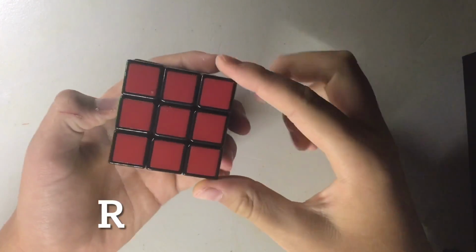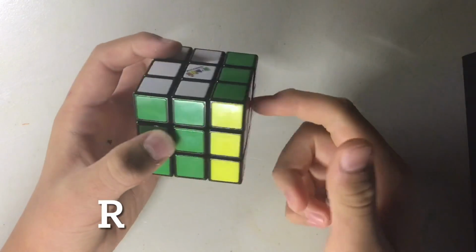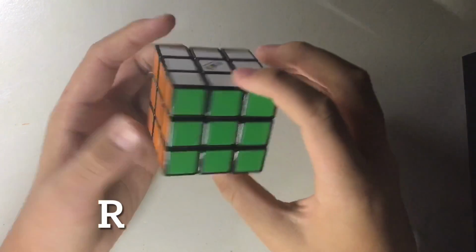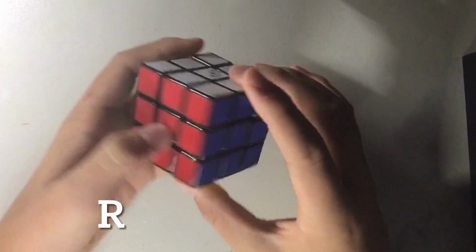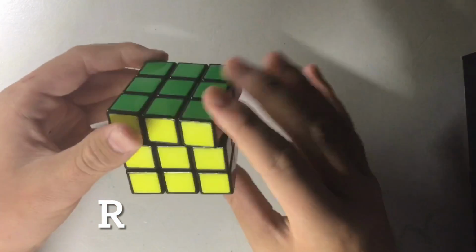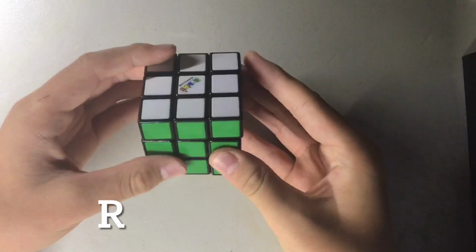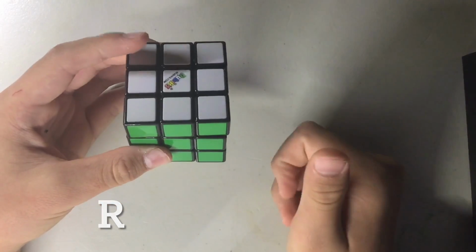So if you see something like this on an algorithm, it's just an R, no comma. That means that it's a clockwise turn. So on the right side, it would be clockwise. And on the left over here, it would also be clockwise. And the same on every side. Back would be clockwise, the down would be clockwise, so on. If there's no comma, it's a clockwise turn.